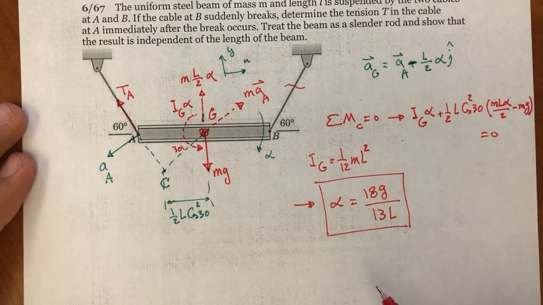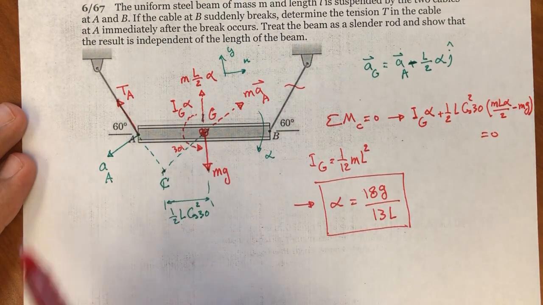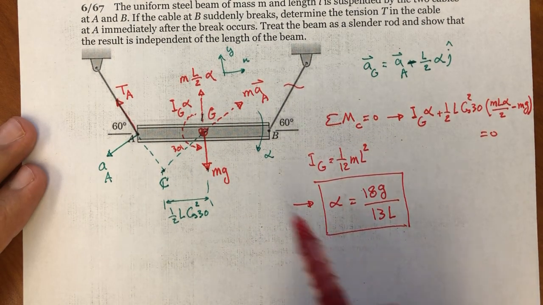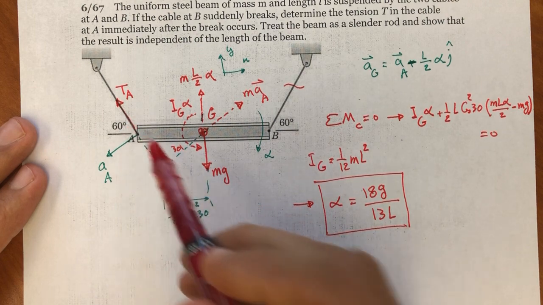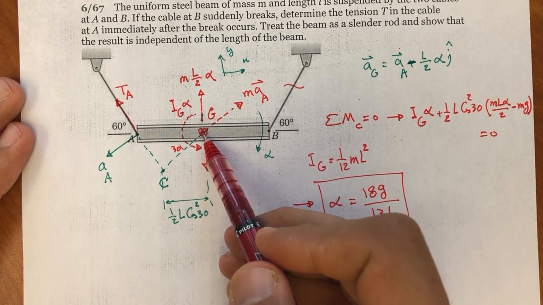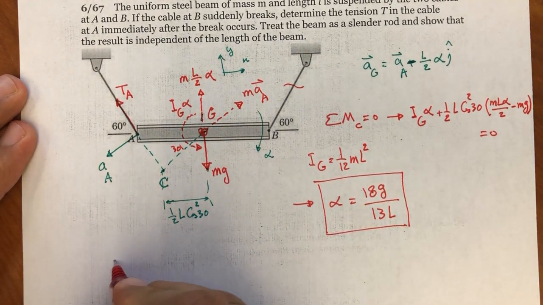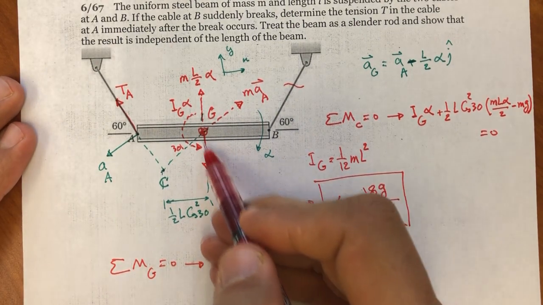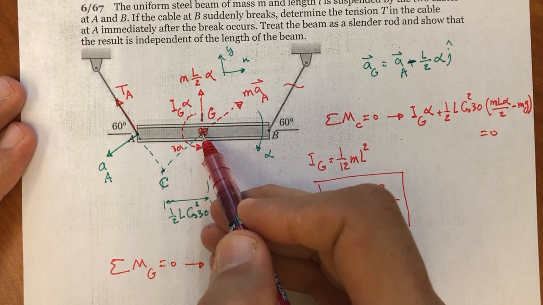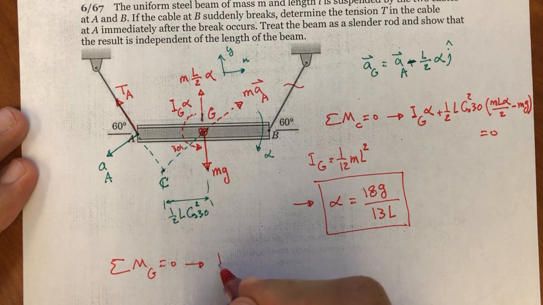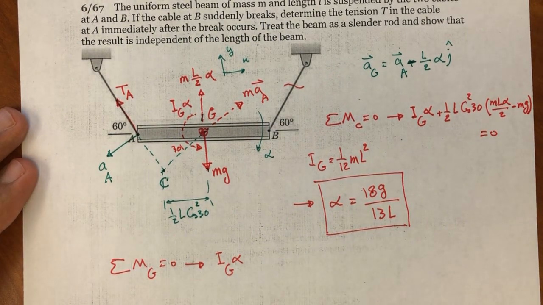And the other part of the question is, what is this TA? So after finding alpha, now to find TA, we can use another static equation. For example, I can say sum of the moments about G is equal to 0. Moment of this force, this force, this force, they're going to cancel out, right? You're not making any moment about G. We have this moment, which is Ig times alpha. So we need to write it down.